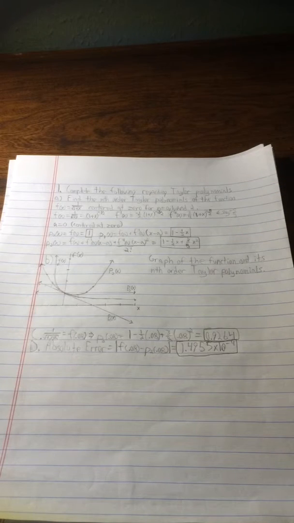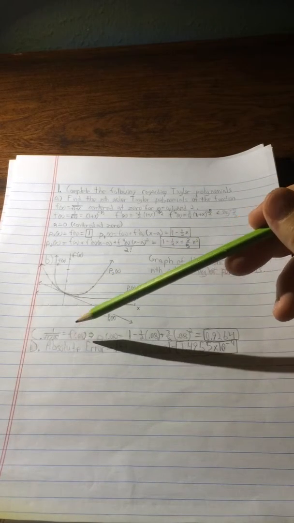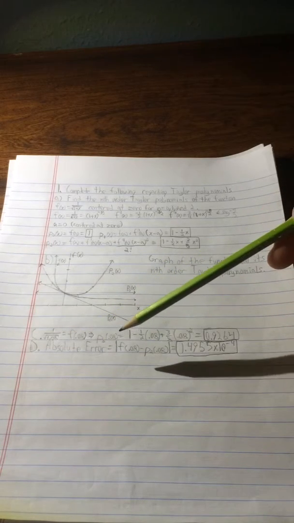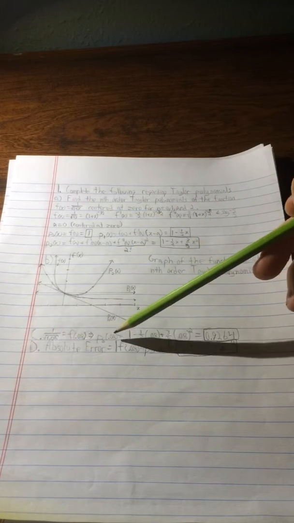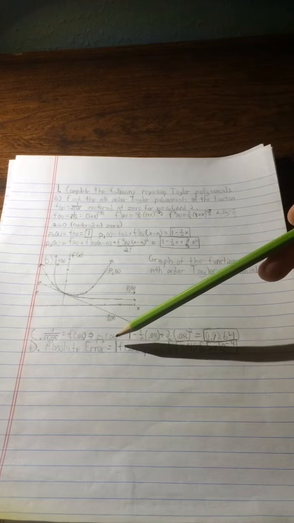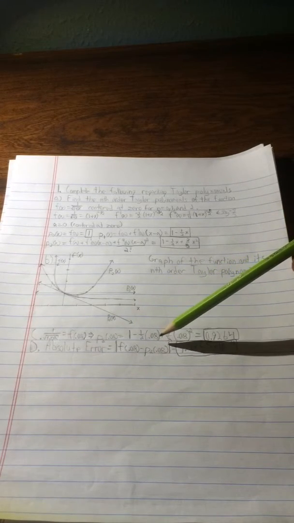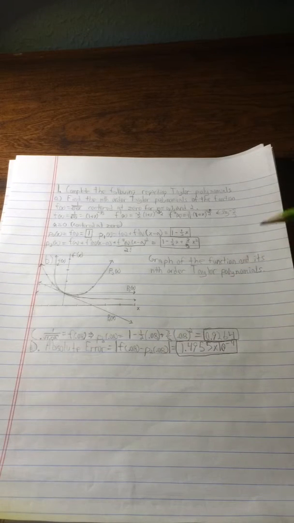Part C asks use p sub 2 to approximate the value of 1 divided by the square root of 1.08. I'll write that real quick here and say that it's equal to f of 0.08, given that 1 plus 0.08 gives us 1.08 from this function here. And then I'll continue to evaluate p sub 2 of 0.08. That's equal to 1 minus 1/2 quantity 0.08 plus 3/8 quantity 0.08 squared, which is equal to 0.9264.